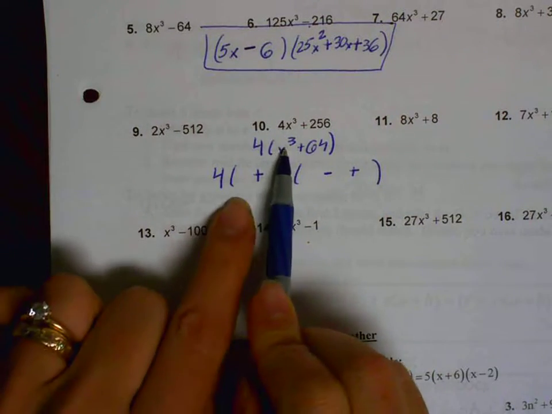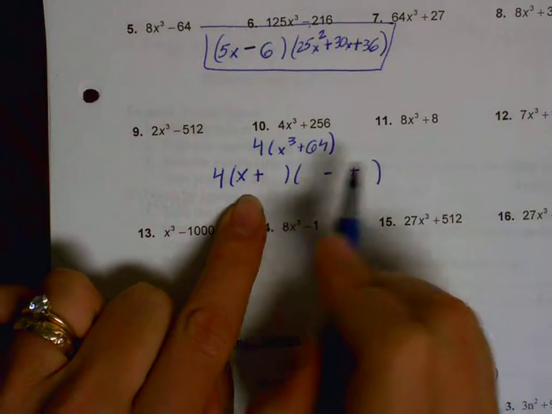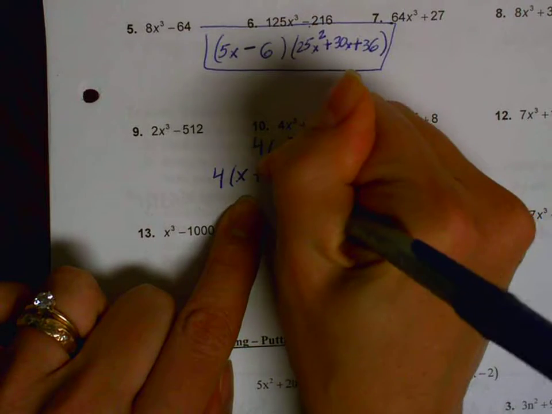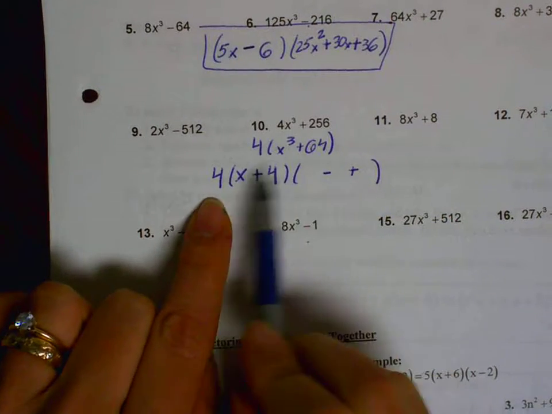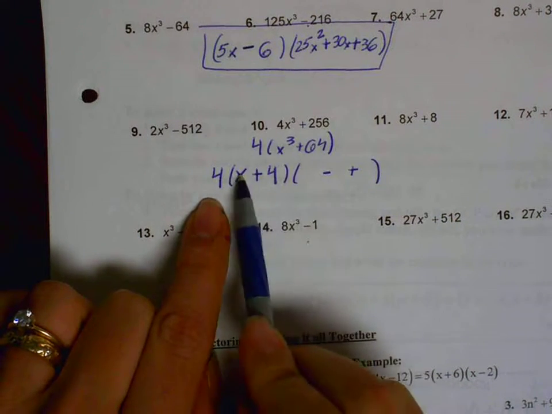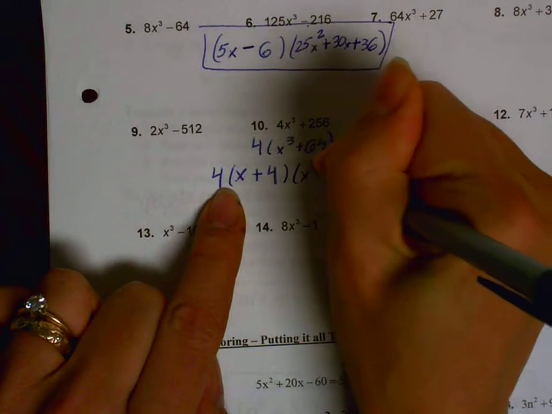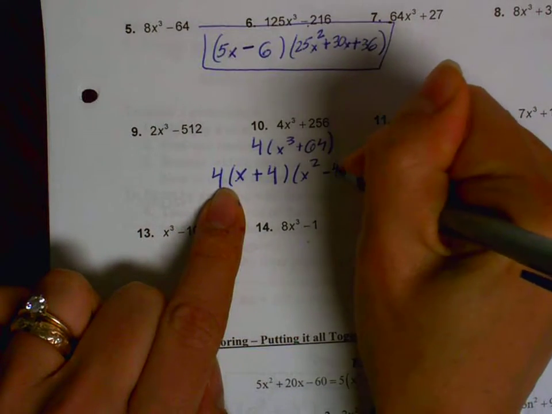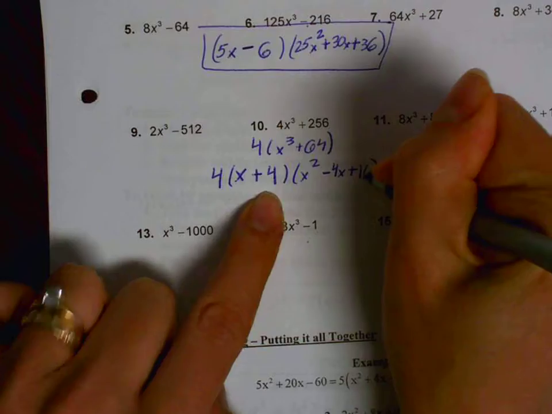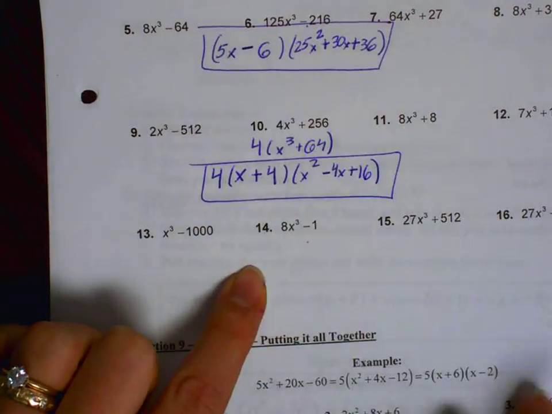Now the cube root of x cubed is x. The cube root of 64 is 4. Now for these parts, SMS: square, multiply, square. This squared is x squared, multiplied is 4x, this squared is 16. And that is my final answer.